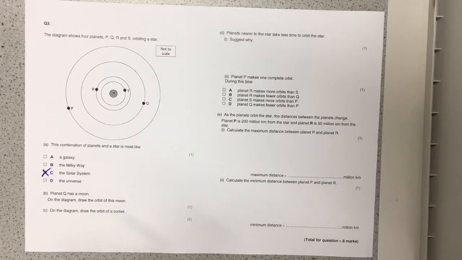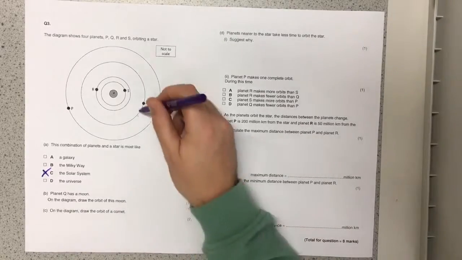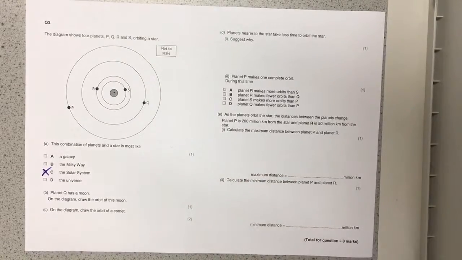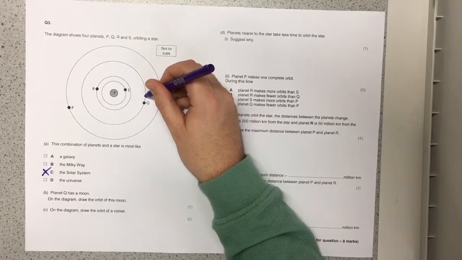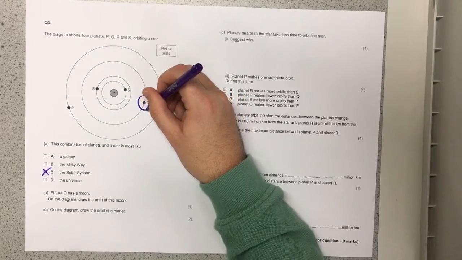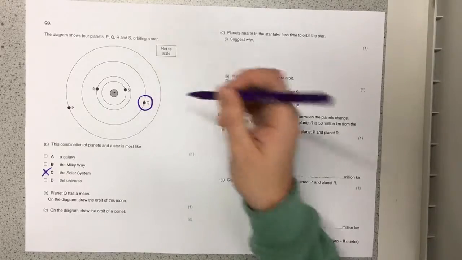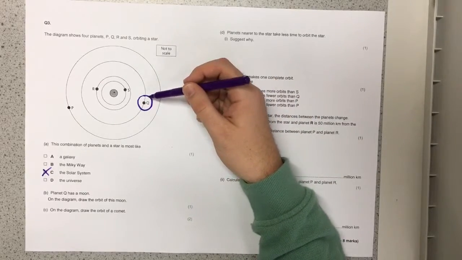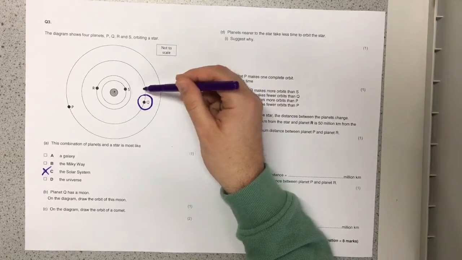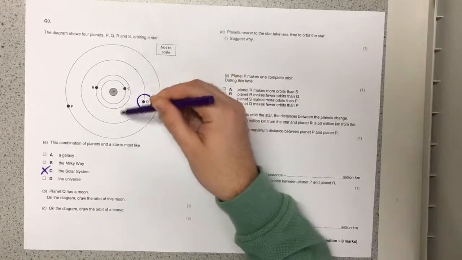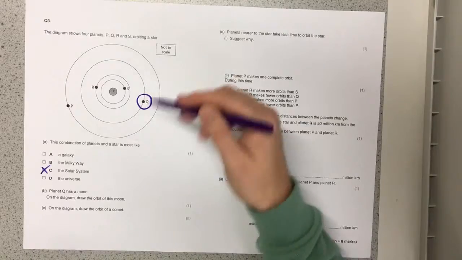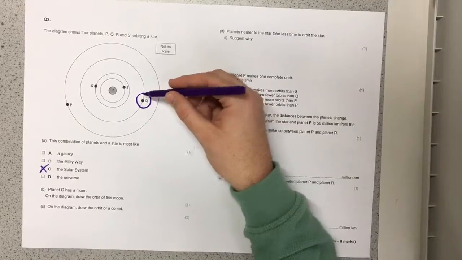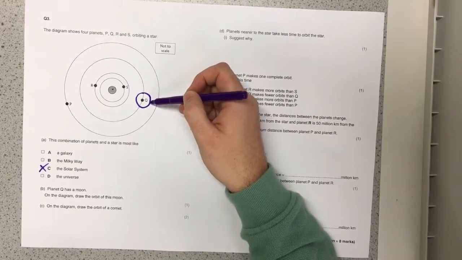Part B says that planet Q, this planet here, has a moon. And it asks us to draw the orbit of this moon. Now, moons follow pretty much circular orbits, and they're going to be quite small. If you drew an orbit which went out into the orbital path of one of the other planets, I think the examiner's going to take a mark off you for that, because that moon is not going to exist for very long.